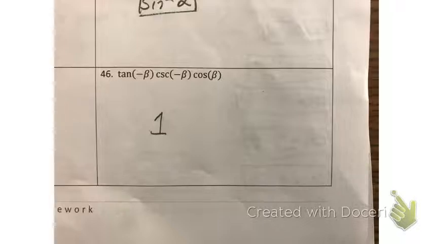All right, for 46, the first thing I would do is get rid of the negative signs. Since it's tangent, you pull it out front. Cosecant also gets pulled out front. That's a negative, negative. So in fact, those just disappear.